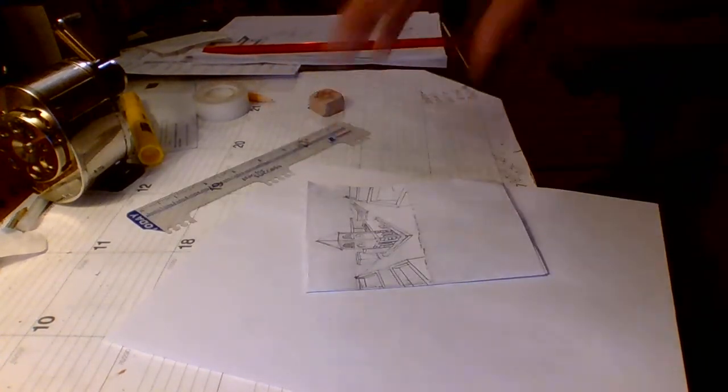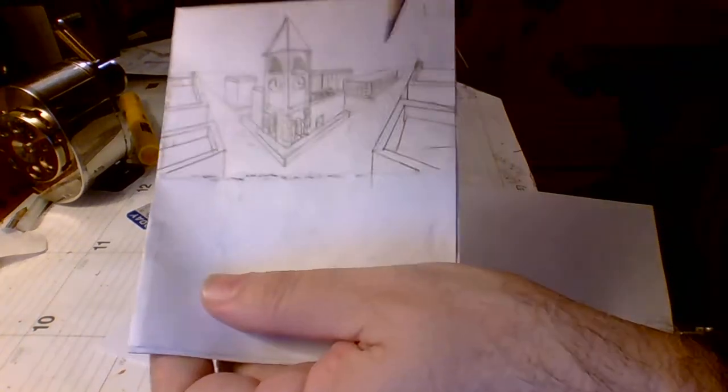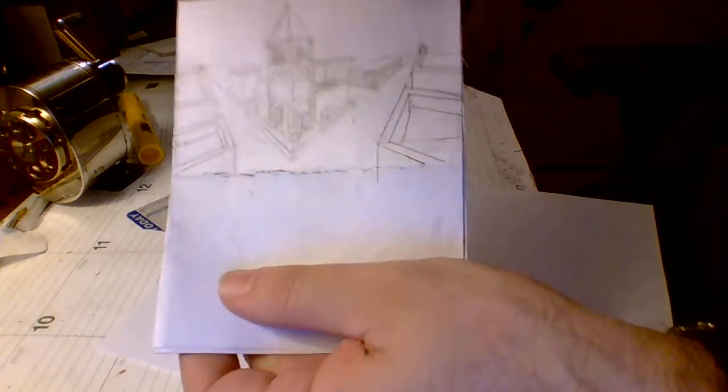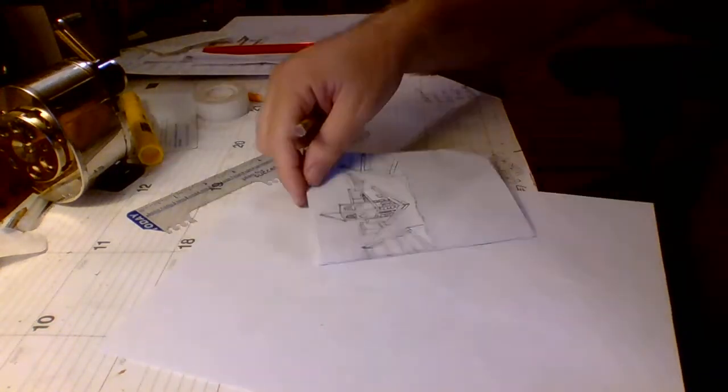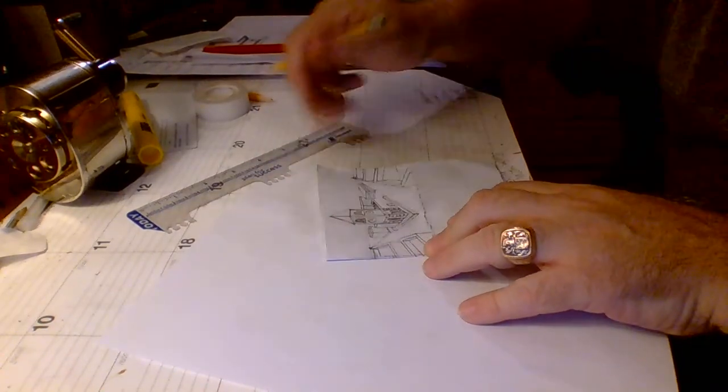And remember, we're creating that illusion because we're looking downward. See that, guys? See what you've done? I hope you've done this, too.